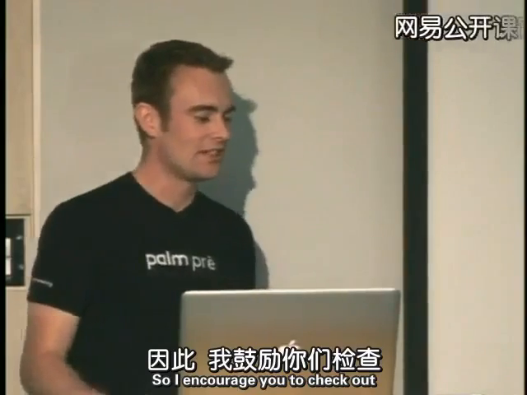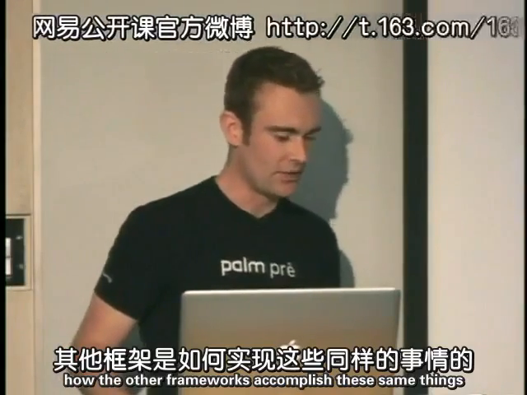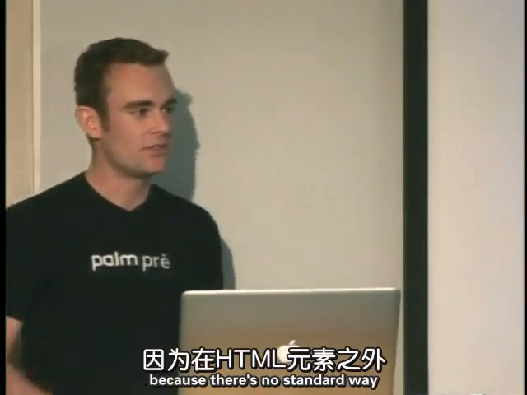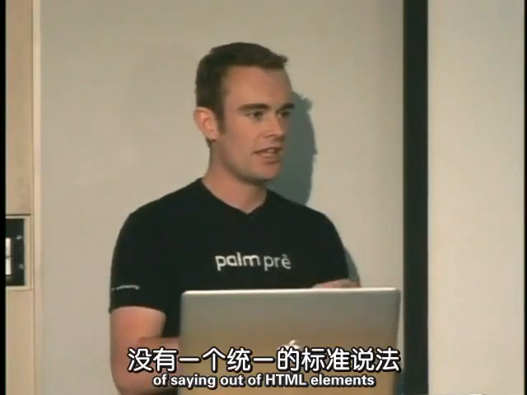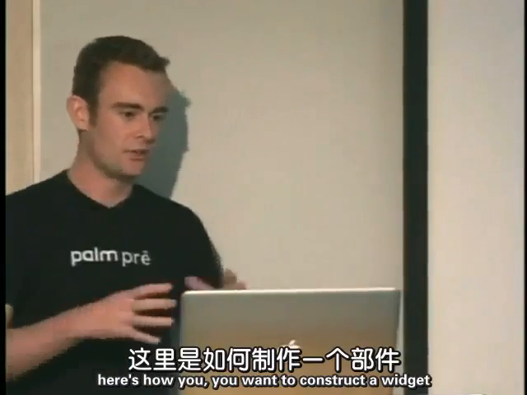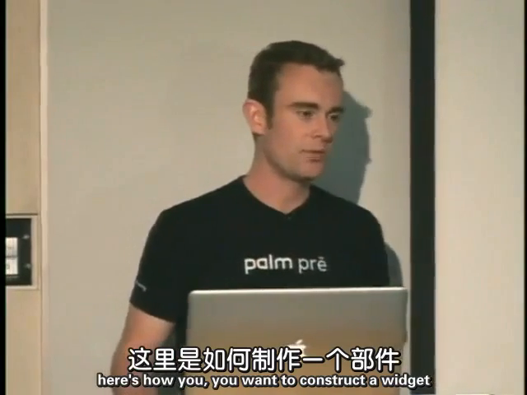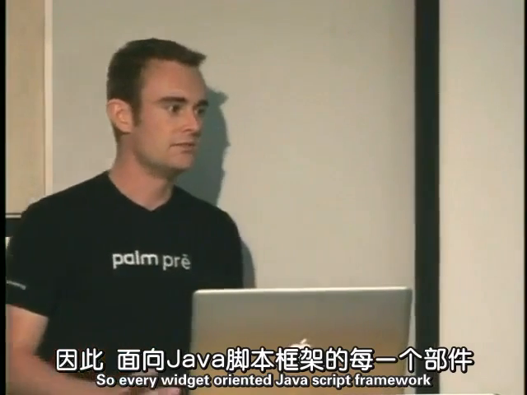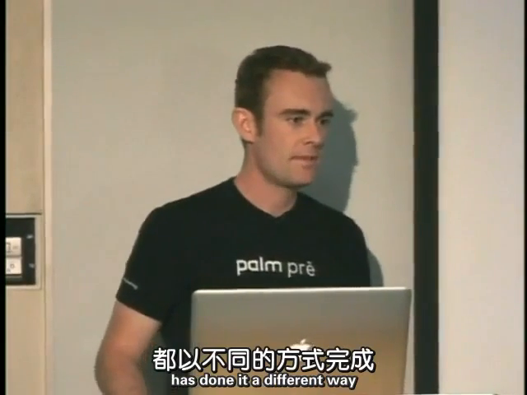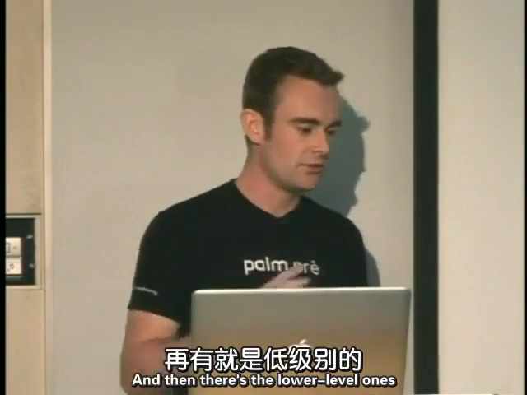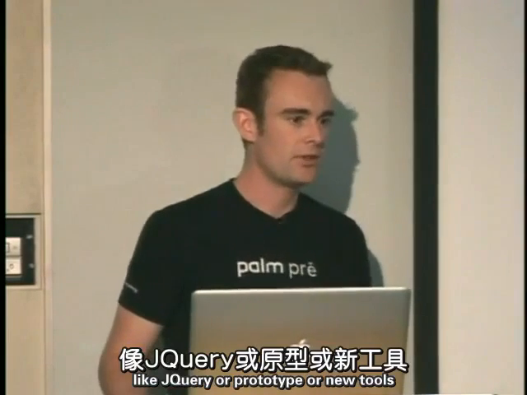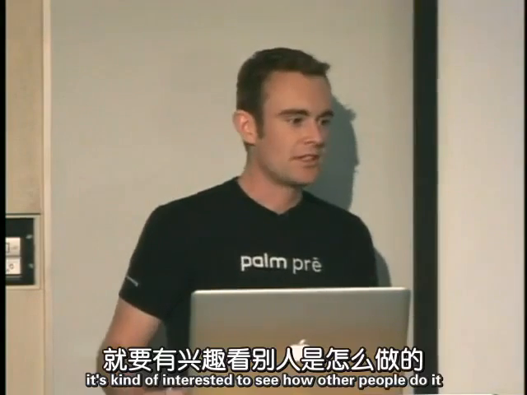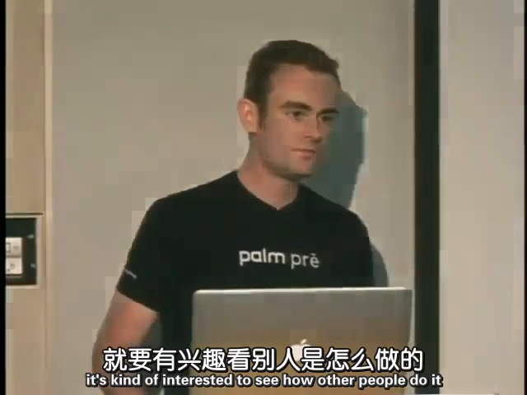So I encourage you to go and check out how some of the other frameworks accomplish these same things. Web development is at a pretty exciting time because there's no standard way of saying, out of HTML elements, here's how you want to construct a widget, something that has more complex behaviors. So every widget-oriented JavaScript framework has done it in a different way. And then there's the lower level ones that do DOM manipulations in a different way, like jQuery or Prototype or MooTools or something like that. So if you're interested in web development, it's interesting to see how other people do it.